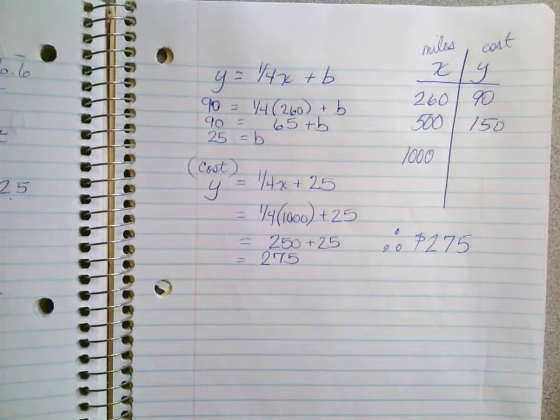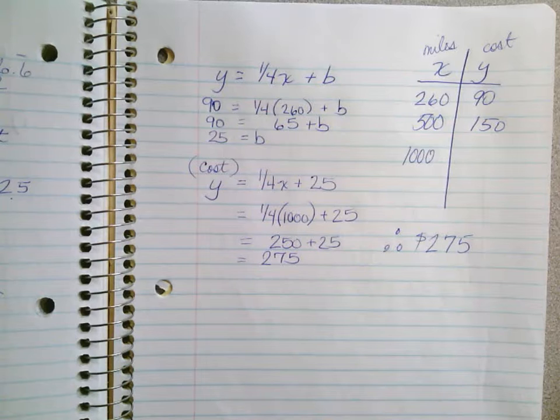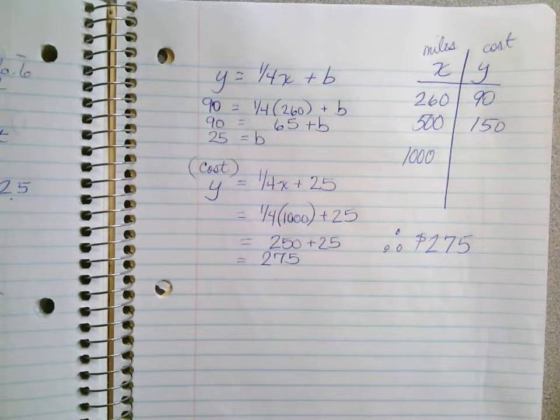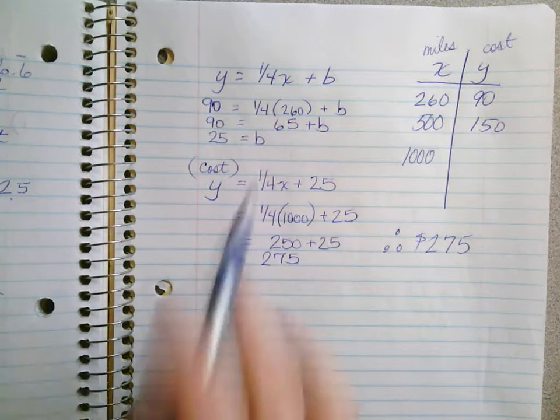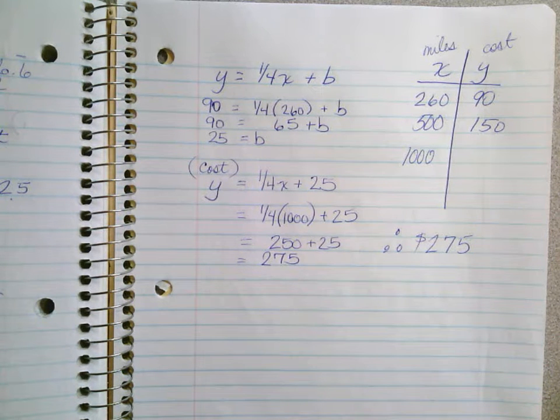Do you notice that these last two problems are talking about B values as a starting point, or a, no matter what? For the plumber to show up, it's $35. And then some things add to the cost. In order to fly the plane, it costs $25. And then the mileage rate affects the cost.